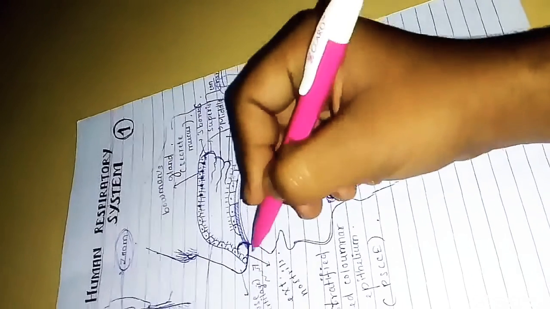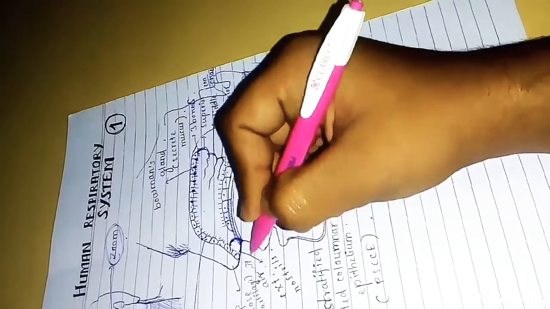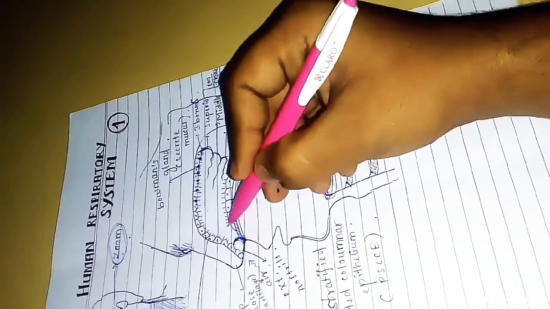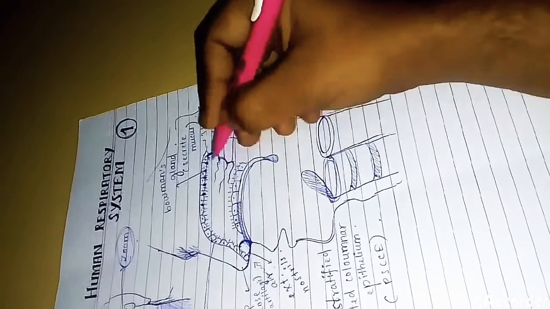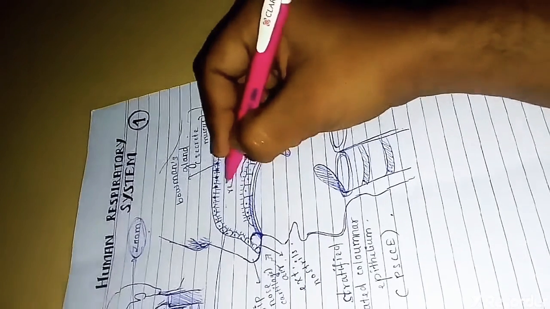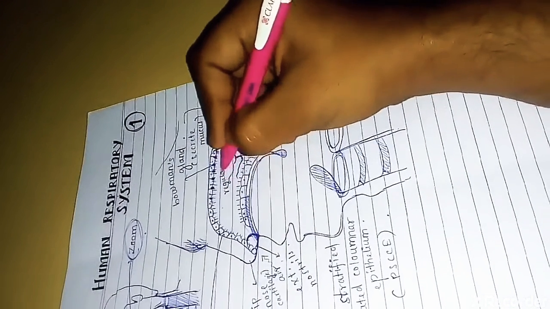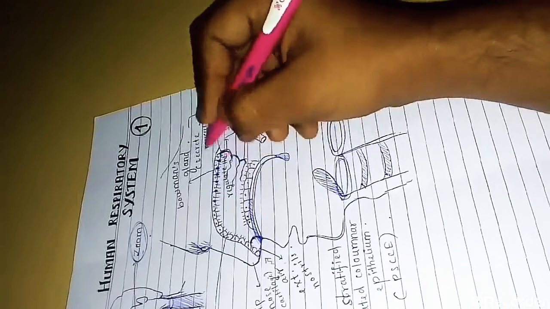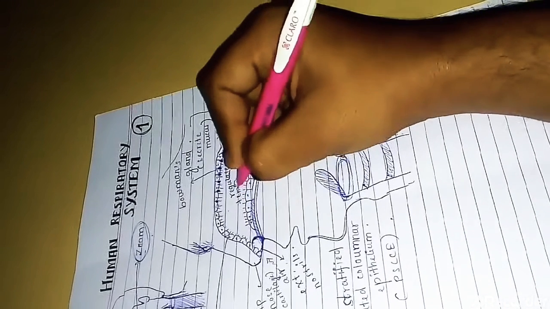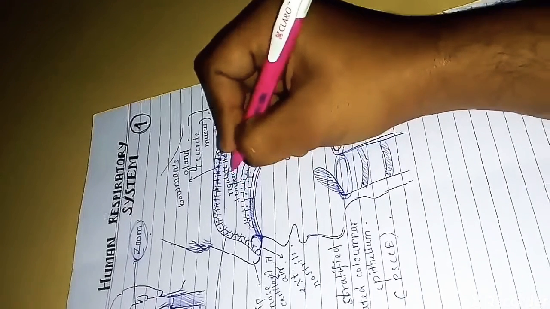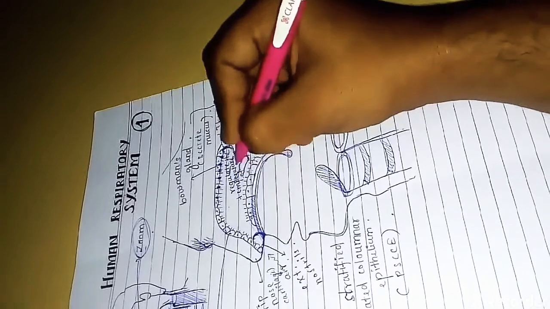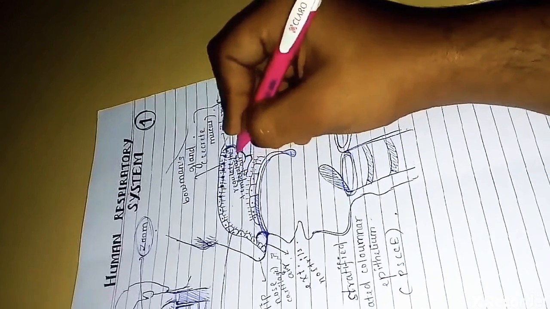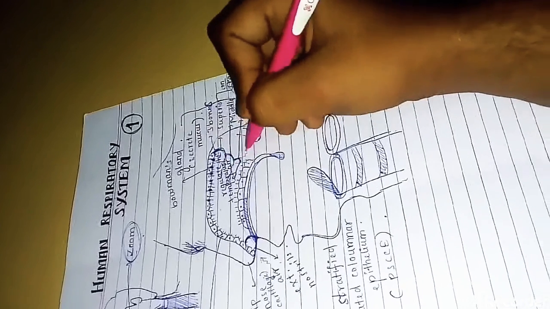Now observe this structure. Now the air enters into the nasal chamber. Then it gets struck by the three bones of the nasal chamber. Here the temperature of air is regulated and brought to the temperature of the human body. The air is going inside.